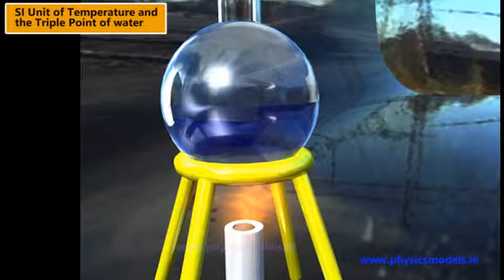Hi, in this video I would like to explain the SI unit of temperature and the triple point of water. Take a flask and heat solid ice in it with a flame. The ice will melt and become water. If we heat it further, it will become water vapor. The entire flask will be full of steam.